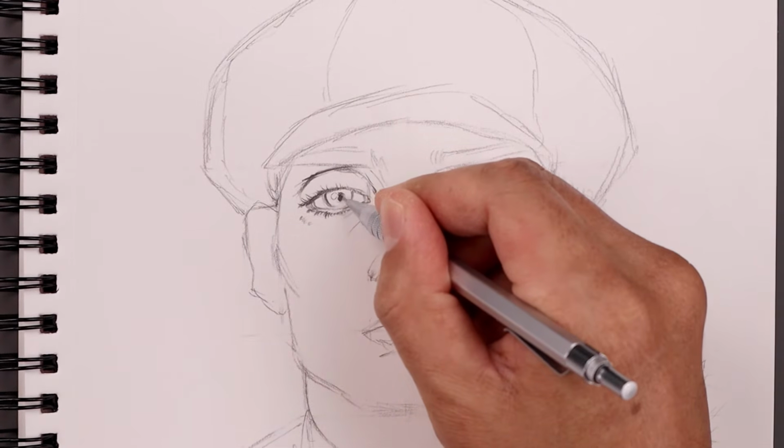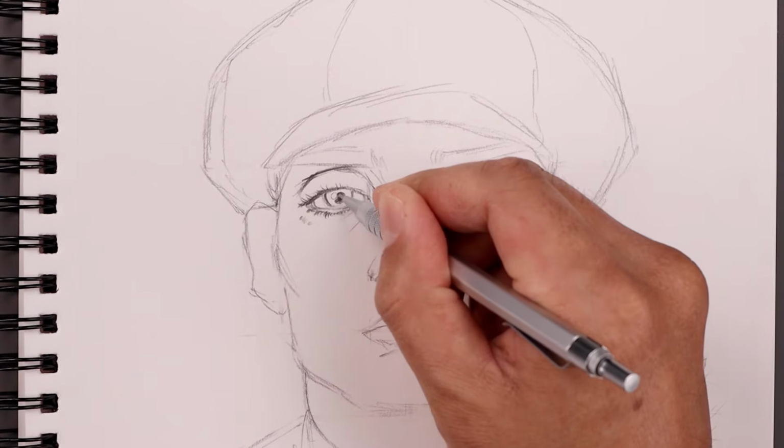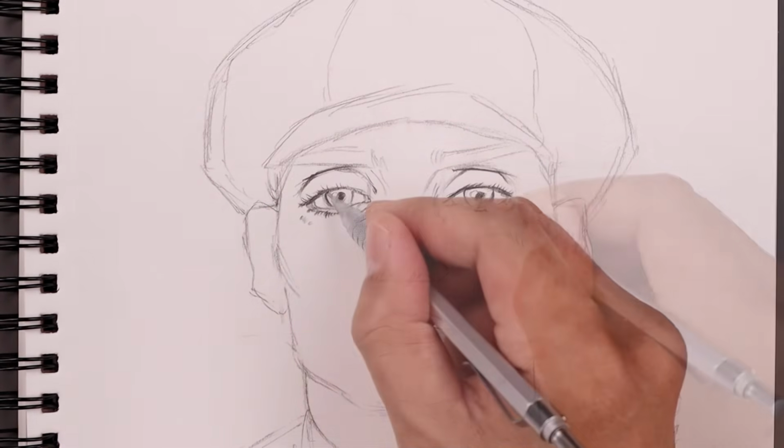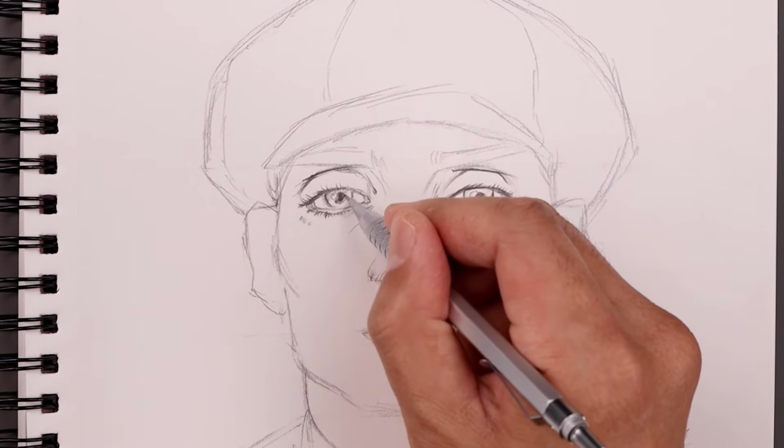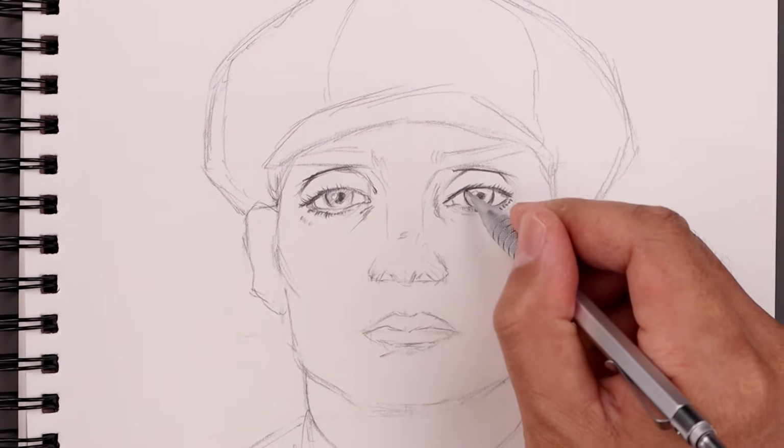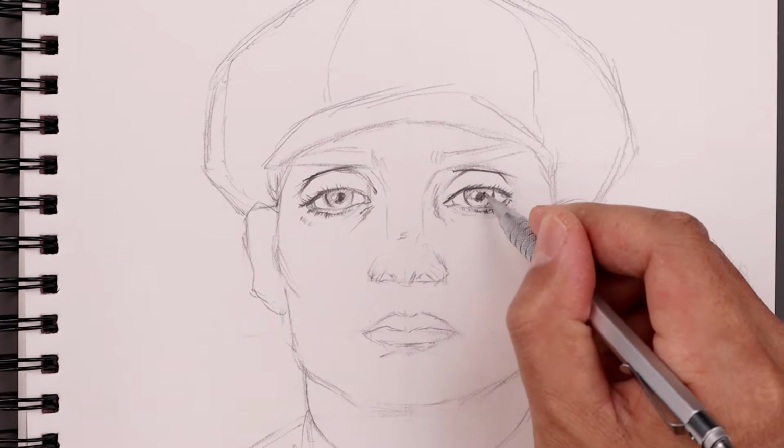Darken up the pupils. Just feathering that out around that highlight. And we can go back and just darken up the top of the iris and then fade that down. And you want to make sure that we go around that highlight.